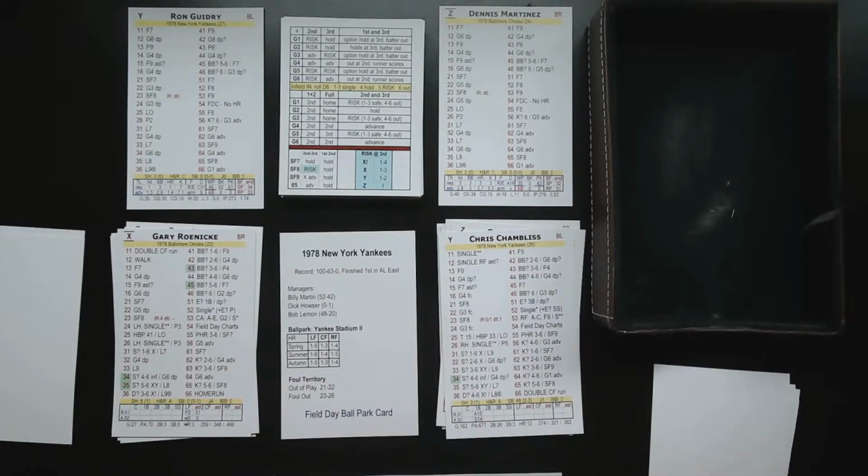And Martinez can face 32 batters, which means he can get to Chambliss for the 4th time. He's well under that, but he's been kind of shaky up in the Orioles bullpen. Joe Kerrigan appeared in 26 games in 1978 with a 4.76 ERA.